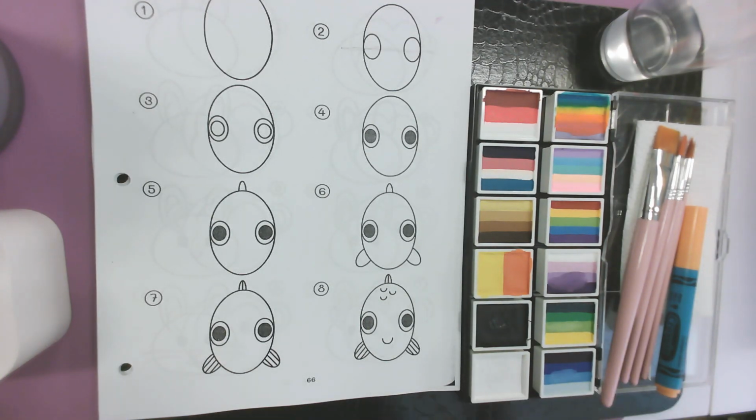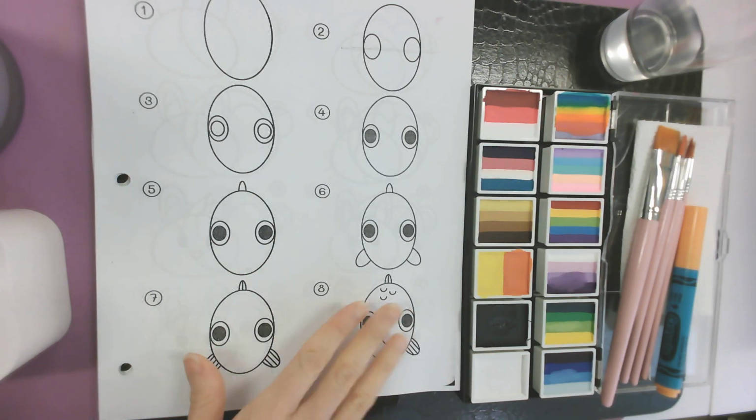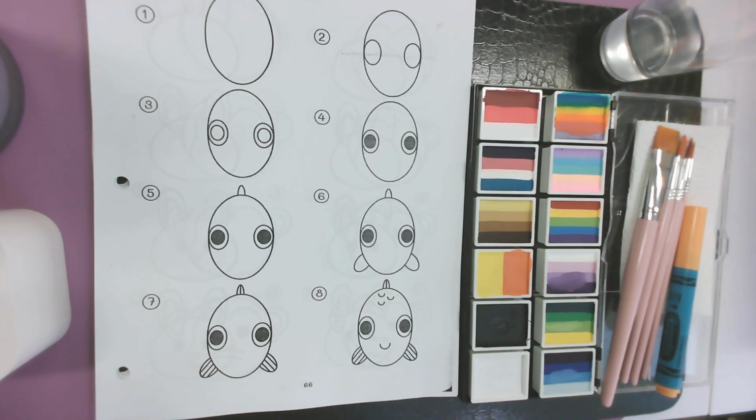Alright, my loves, let's get started. So, today we are going to learn how to learn. Okay? We're going to learn how to do these designs. We're only going to do the fish today because that's all we have time for. We're going to do it together, and then you're going to learn how to do it, and then you can do all of them on your own.